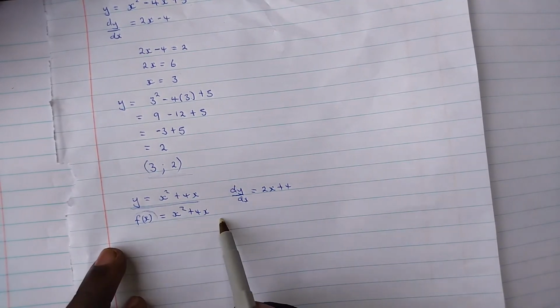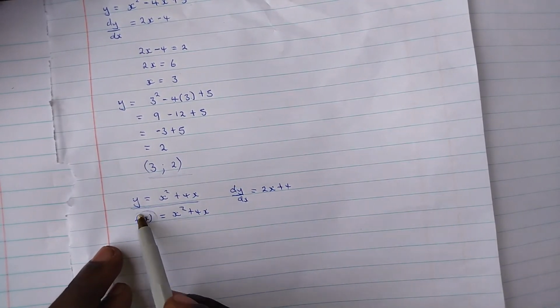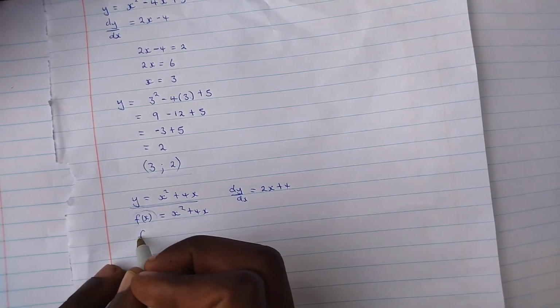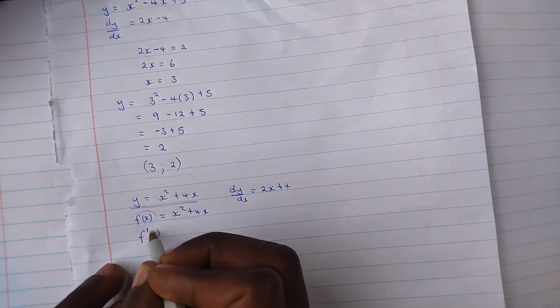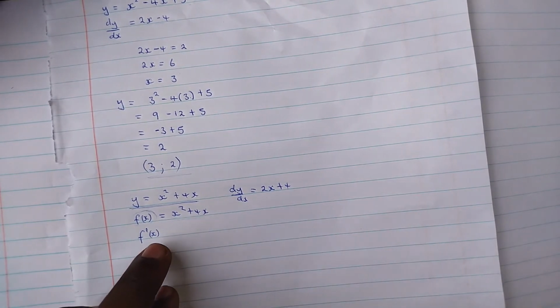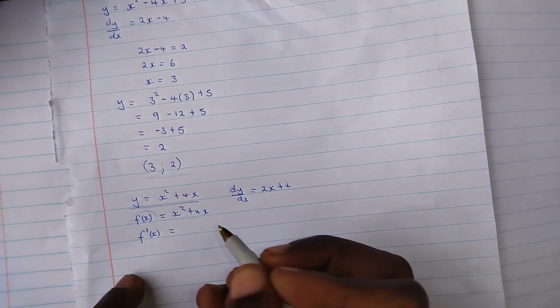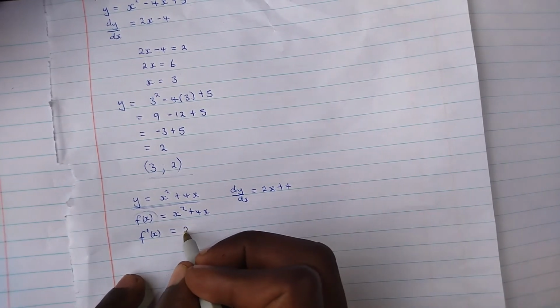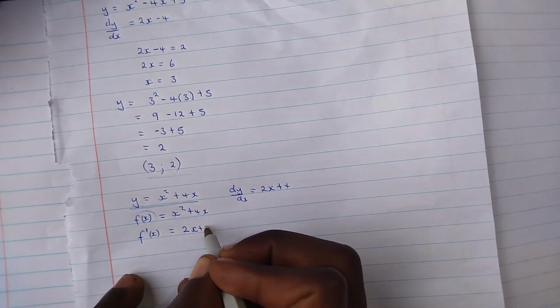But now if we differentiate f of x, we get f prime of x, right? The derivative will not differ from that one, 2x plus 4, right?